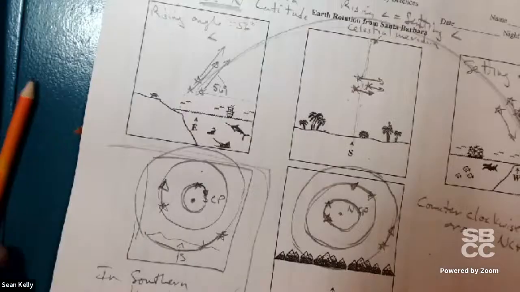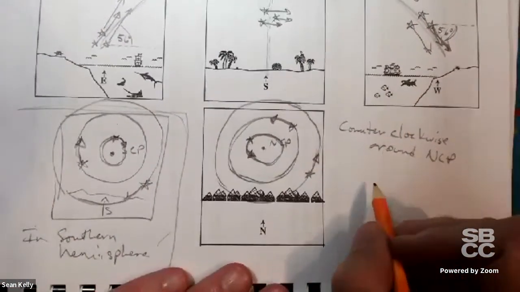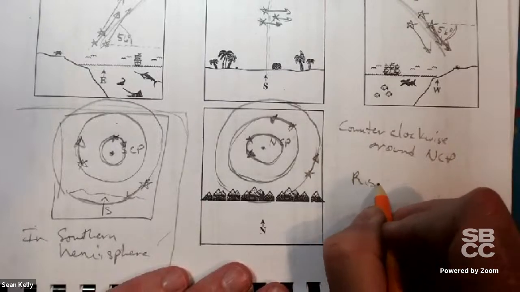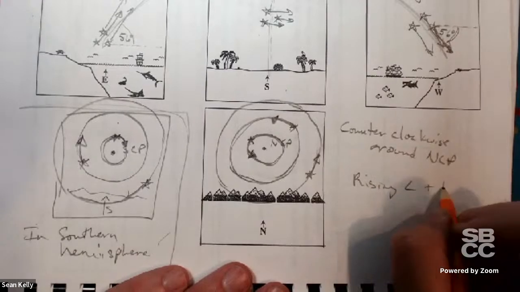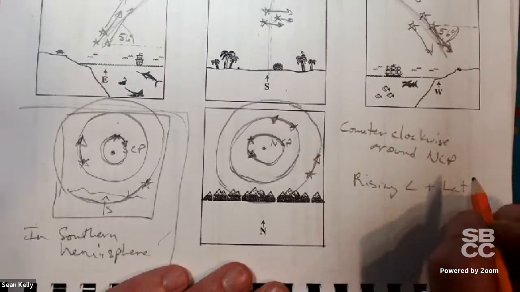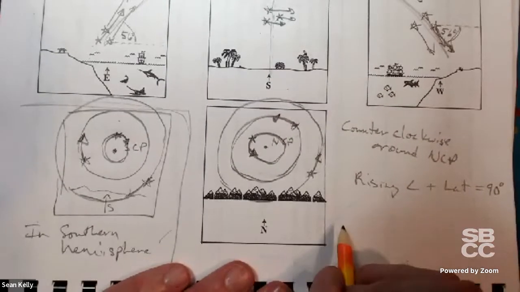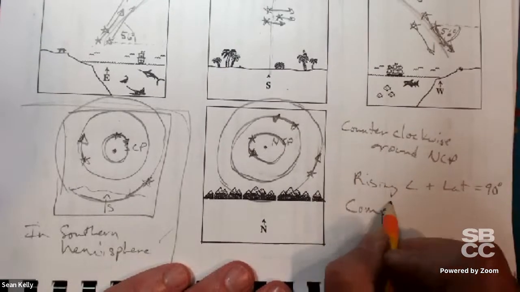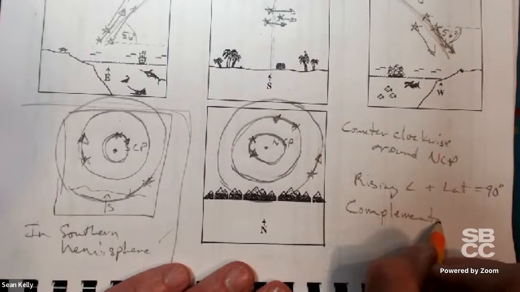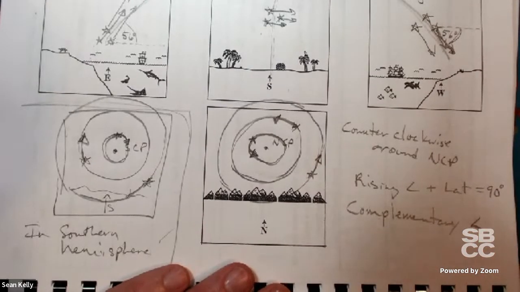And so I'll go ahead and write that down for you. This is something that happens in all of our situations. The rising angle plus the latitude angle add up to 90 degrees. And this is called, can everybody see that? This is called complementary angles. Let's do that. Complementary angles.